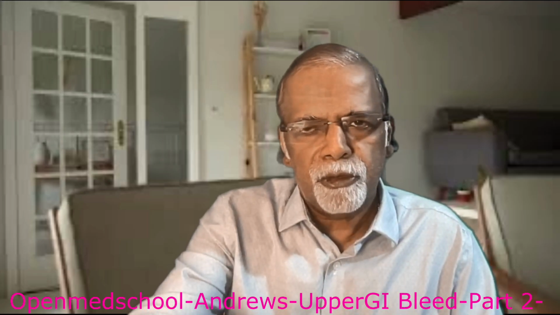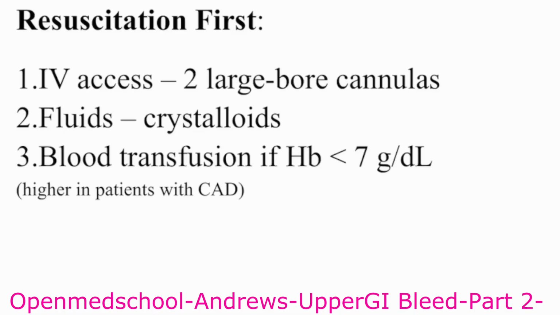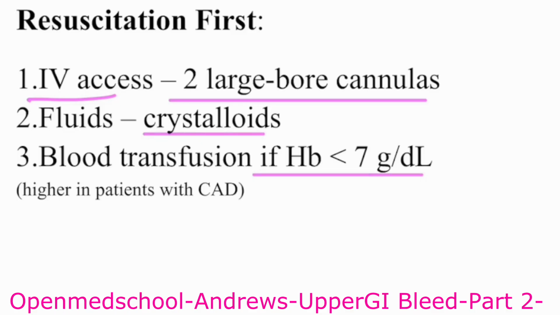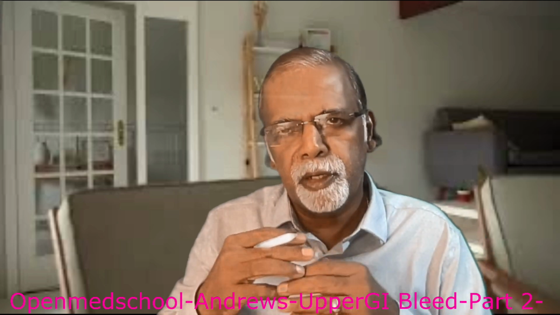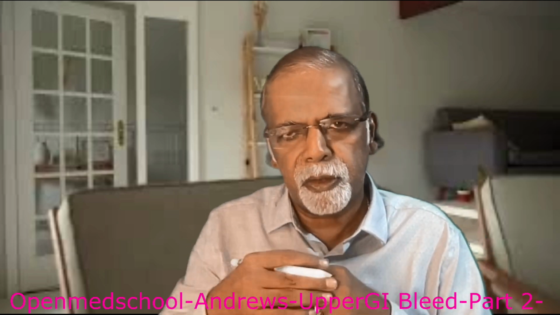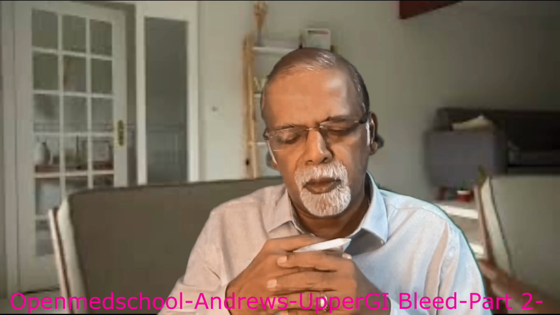Resuscitation should follow before the diagnosis. IV access, 2 large bore cannulas, and start fluids, crystalloids. Blood transfusion if hemoglobin is less than 7 grams per deciliter. If the patient has CAD, the indication may change; you will target higher hemoglobin levels.